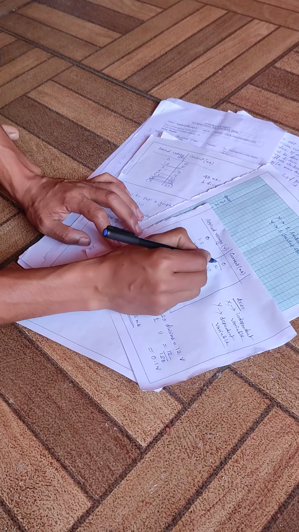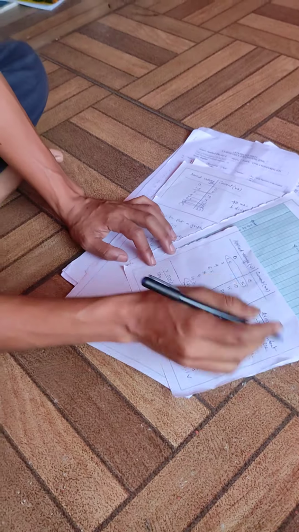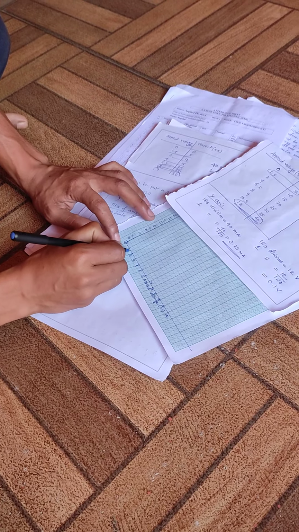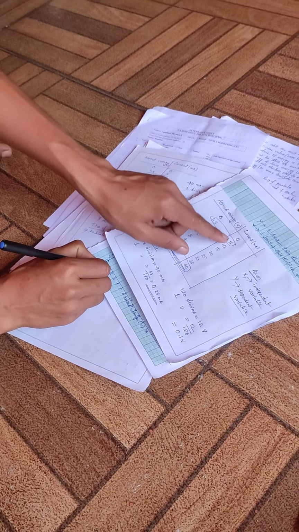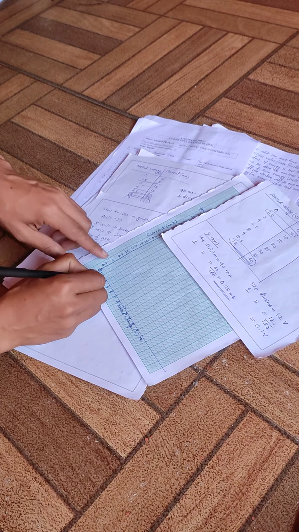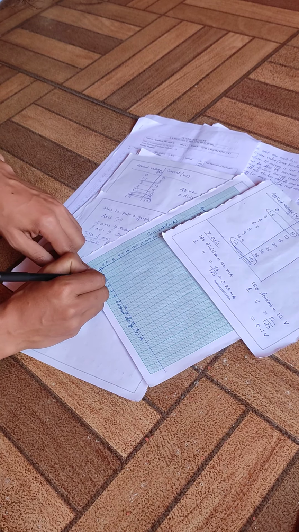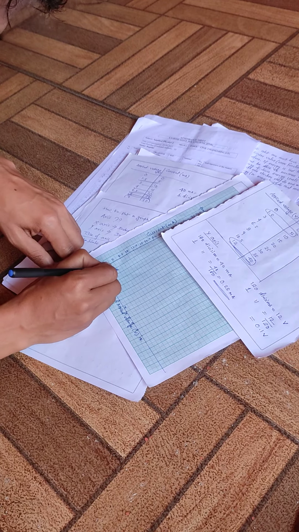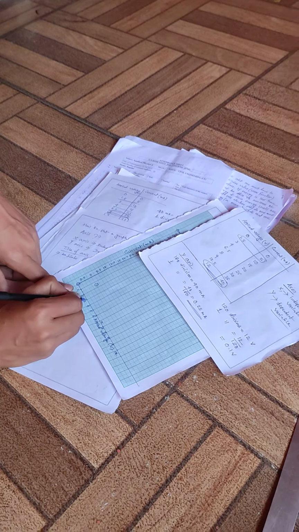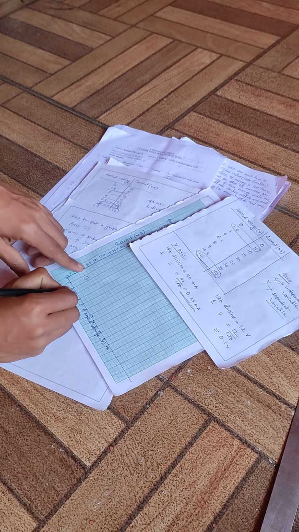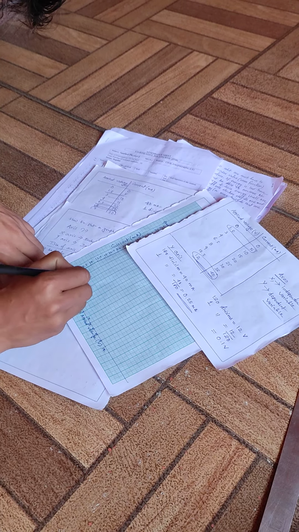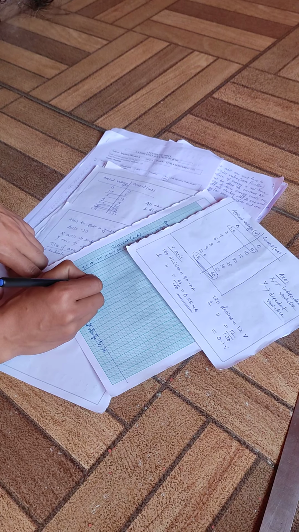Next thing is 1.5 and 5. So along the x-axis it is 1.5, so this is 1, this is 1.5, and on the y-axis it is 5. So this is the point. Similarly, it is 3 and 10. This is 3 and this is 10. So we go to 3 on the x-axis and 10 here.